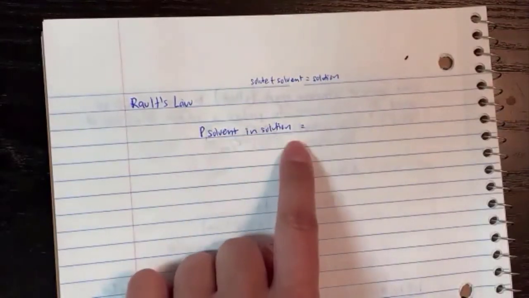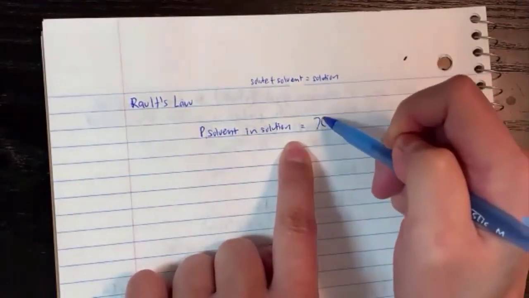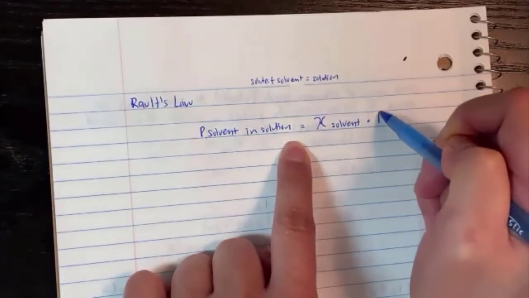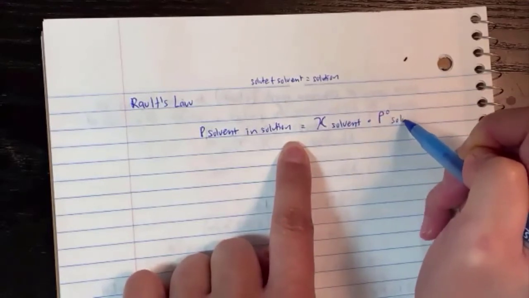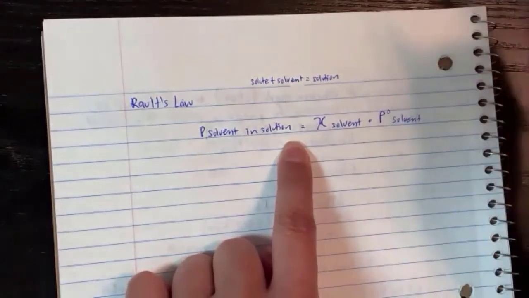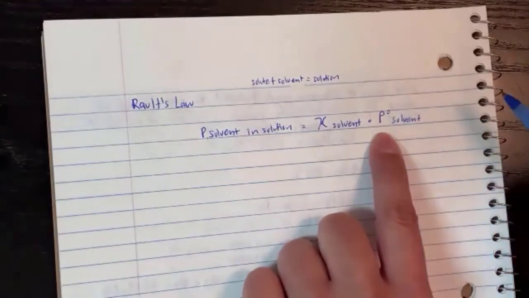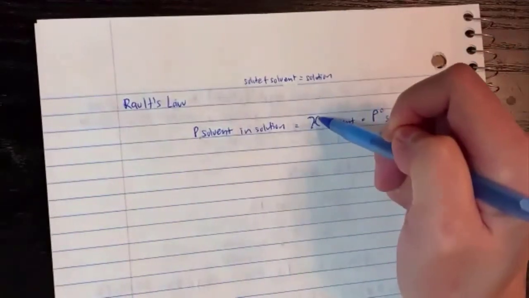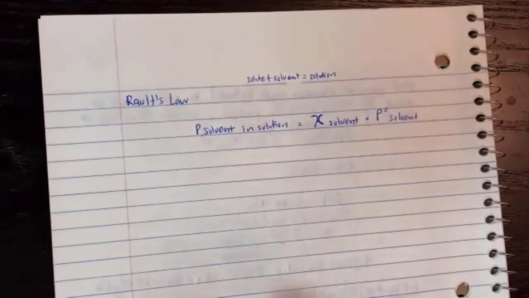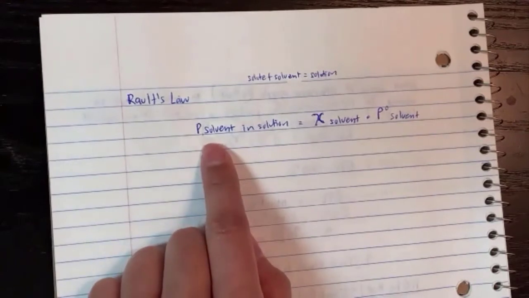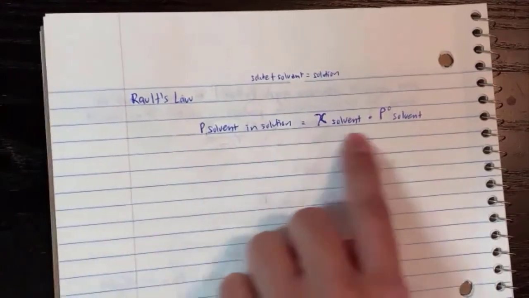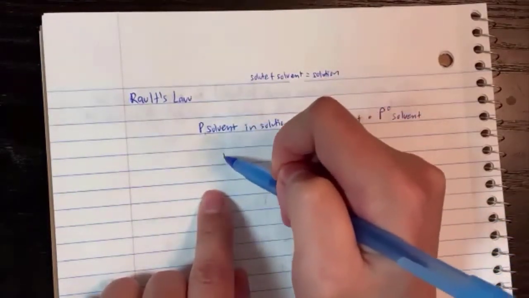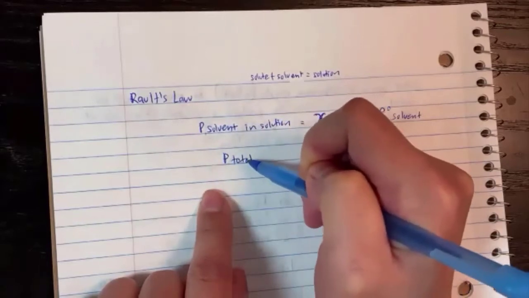The vapor pressure of the solvent in the solution will be equal to the mole fraction of the solvent times the original vapor pressure of the solvent. The original is symbolized with this naught sign here. Okay? So that's mole fraction. So we're always saying it's going to be smaller than the original, correct? So we have the solvent part, and then if you have to get a total solution, we get P total of the solution.